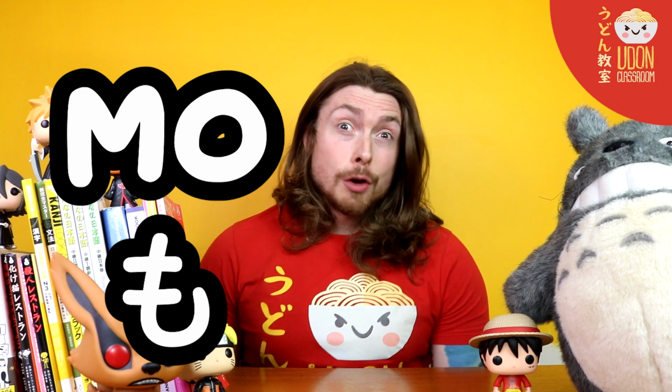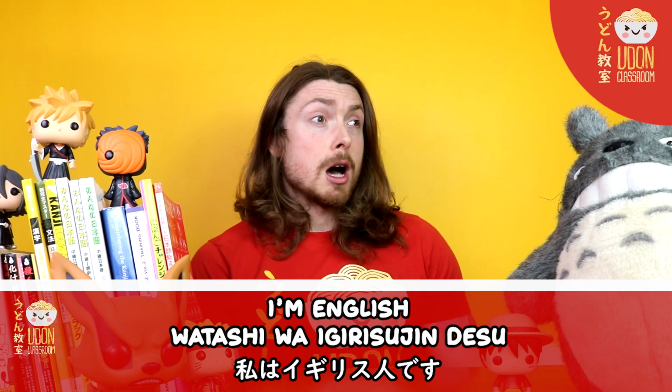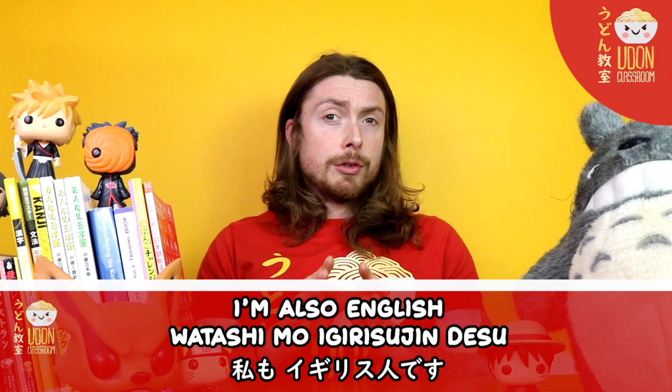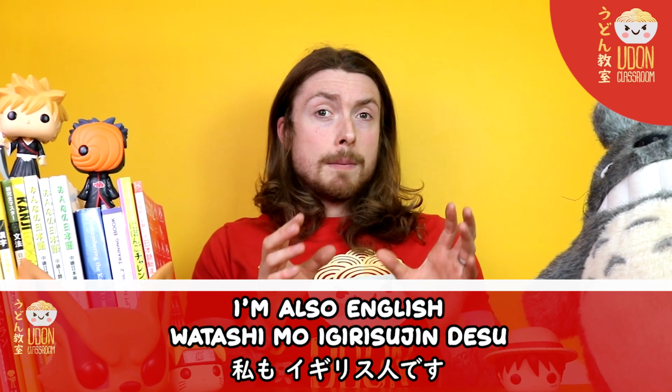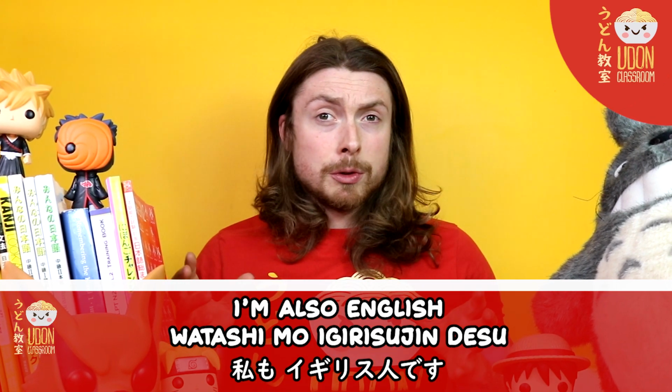Mo, the also particle. I also like this particle. Mo works just like the English also or too. And this can also replace wa or ga when used. Let's look at an example of mo. 私はイギリス人です。私もイギリス人です。I'm English. I'm also English. If you think about how this is made up, we have watashi, which is I, then we have mo, which is also, and then igirisujin desu, I'm English. So watashi mo, I'm also English. Pretty simple to understand.